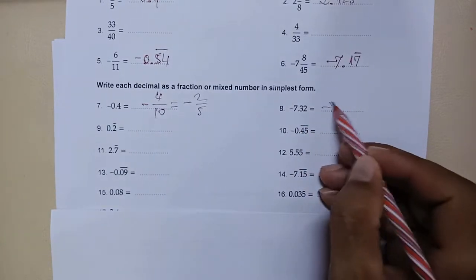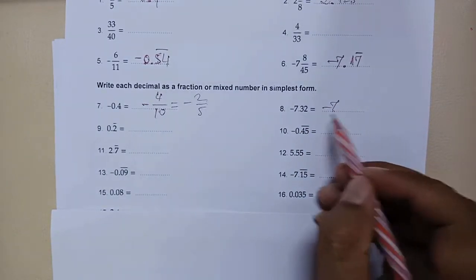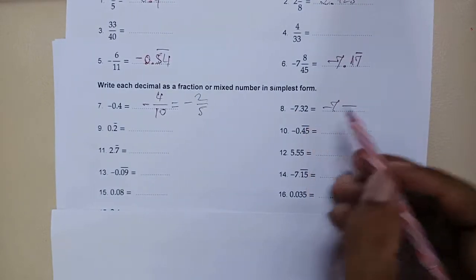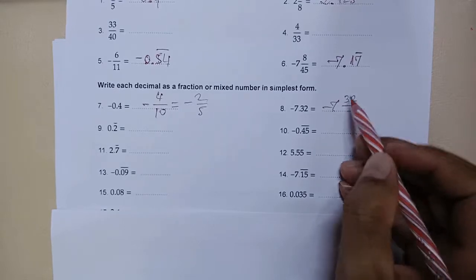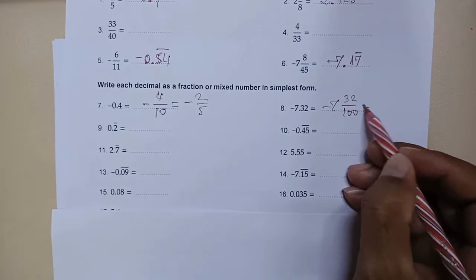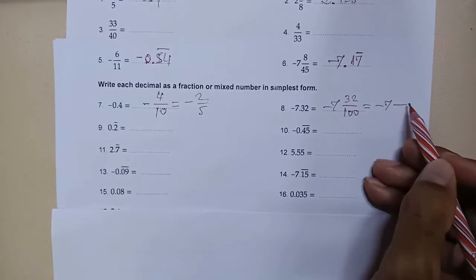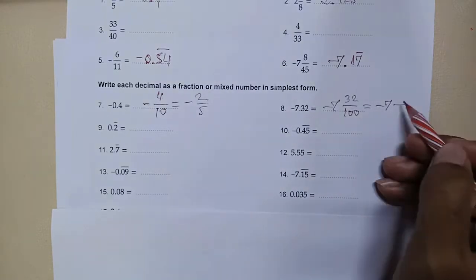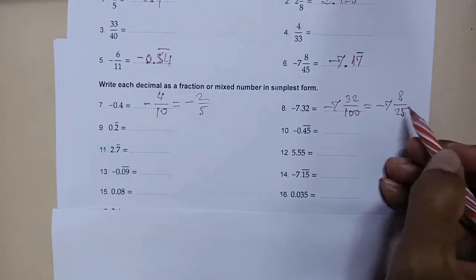You put negative 7 as the whole number and use the fraction bar right here. Now you write 32. Since it has 2 decimal places, over 100, and you simplify it. Negative 7, 32 over 100 simplified, you will have 8 over 25.